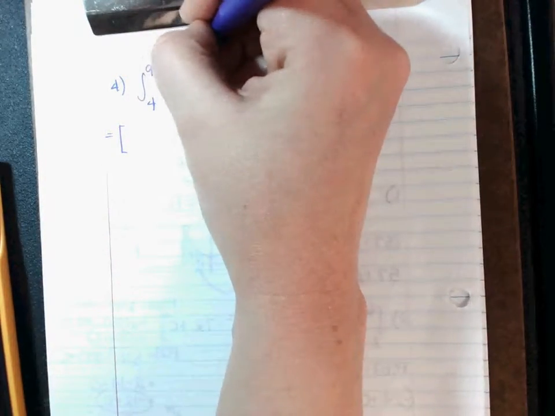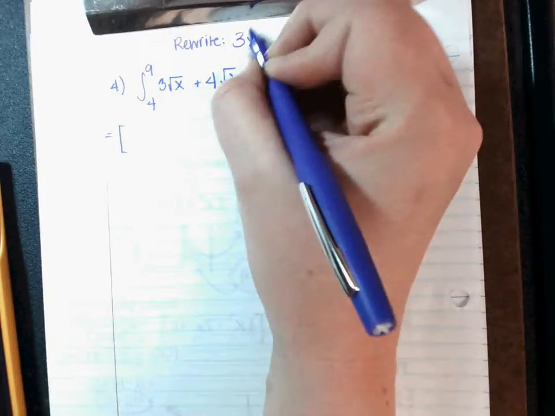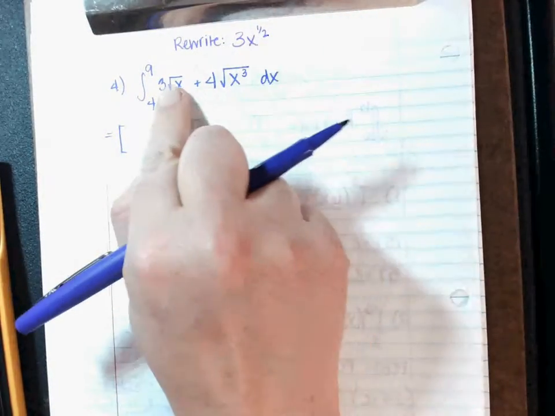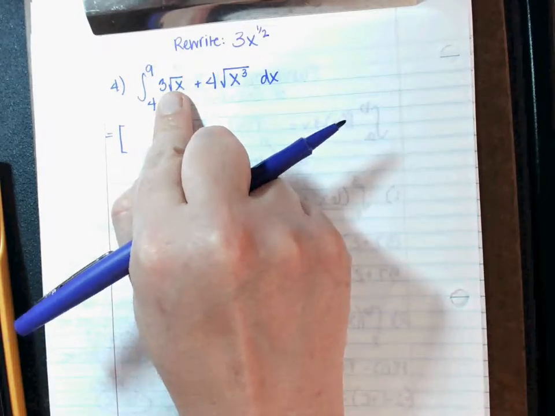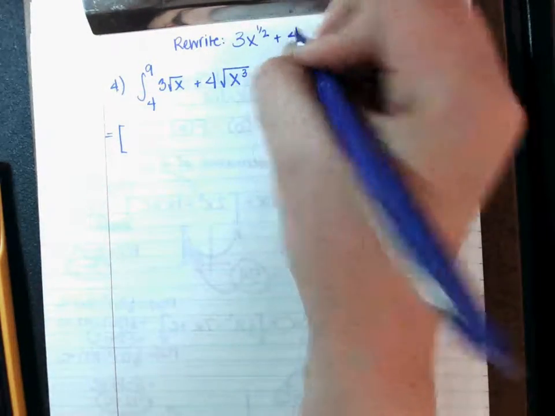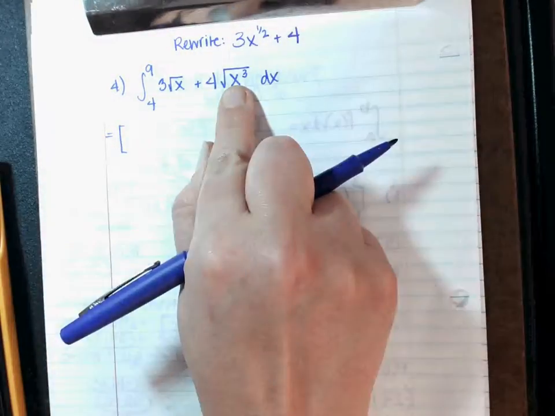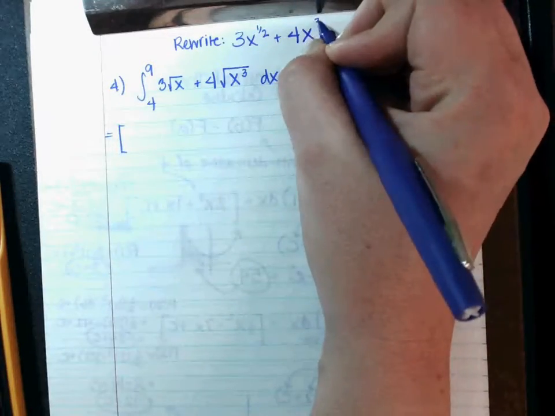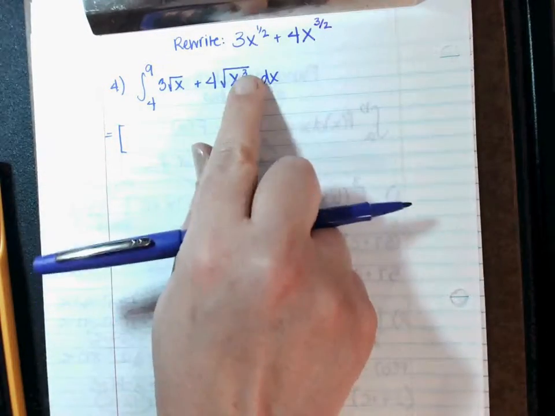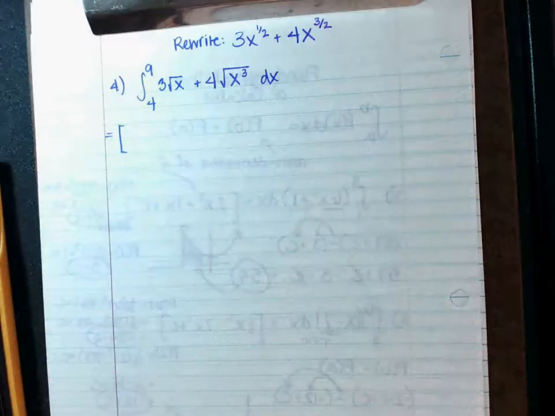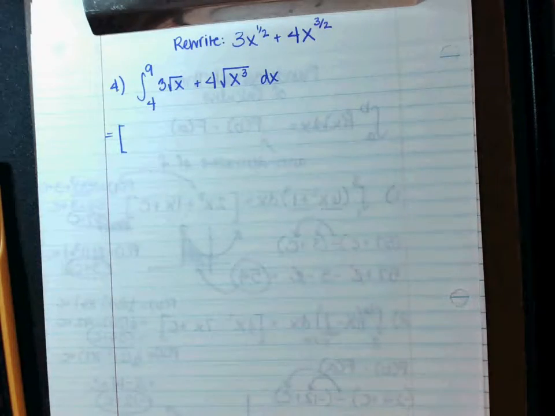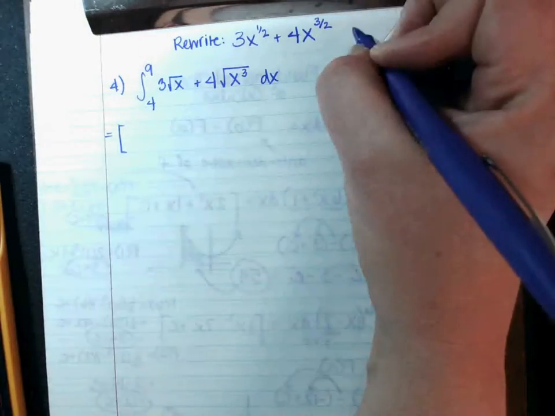Remember that, actually let's rewrite this. Okay, this is a 3x to the 1/2, because remember x to the 1/2 and square root x, those are the same. Okay, then plus 4. And then my x here is going to be to the power of 3 with the square root, makes it a 3/2. Okay? So I want to rewrite it like that so that I can do my power rule.